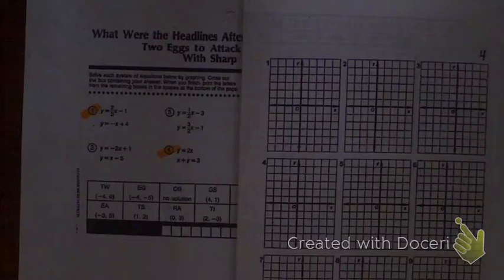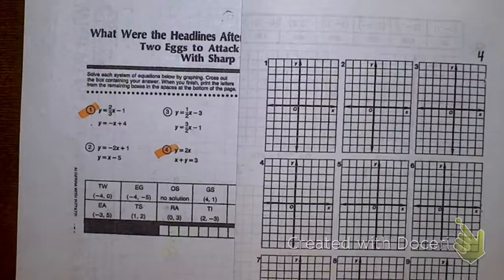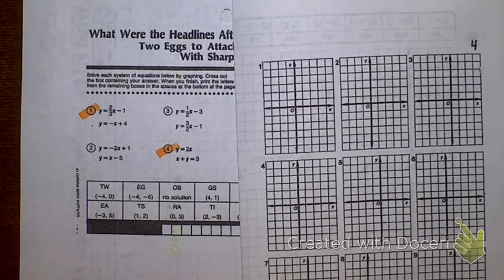Let's go ahead and go over the 2 warm-up problems that you did today, okay? Your warm-up problems are number 1 and number 4 on the back of last night's homework, right?